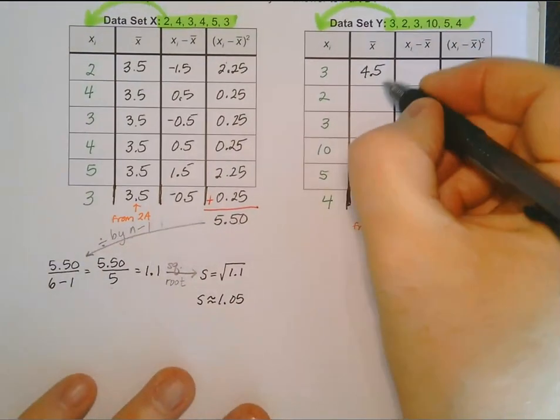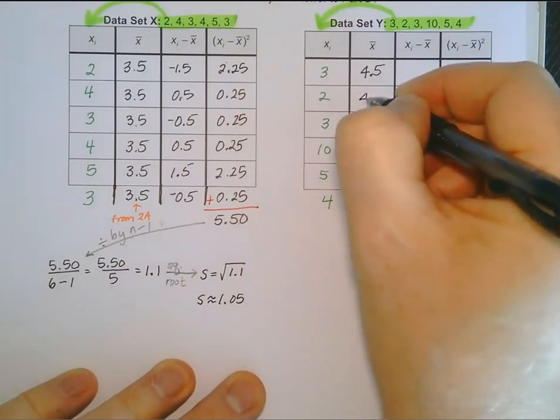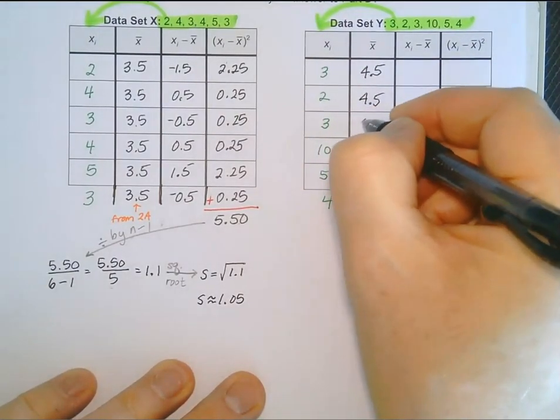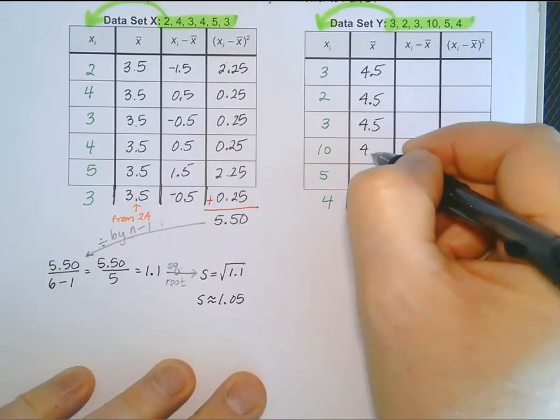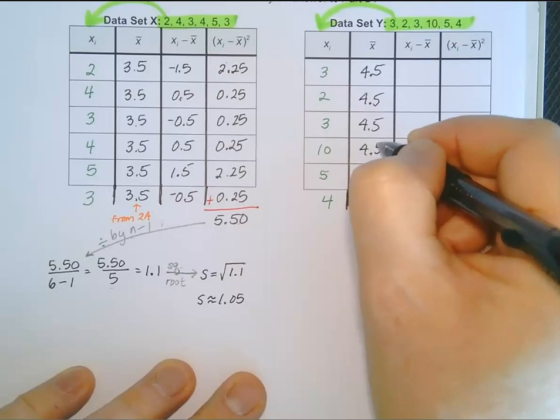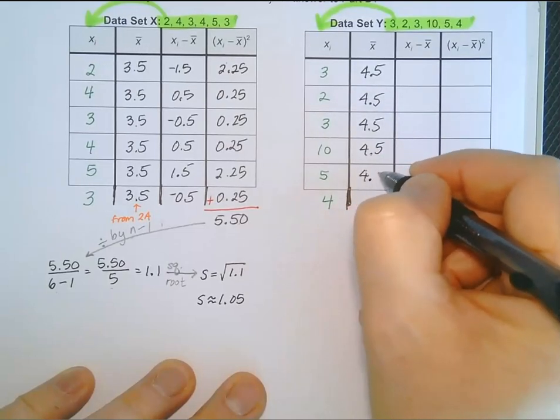Let's do the second one. So I'm going to just bring this down for every single one. 4.5, 4.5, right? This is the average that we took from problem 2, part A. Just looking above.